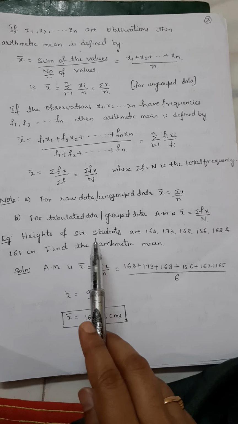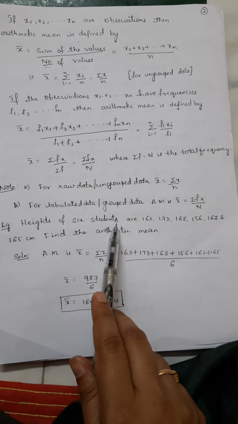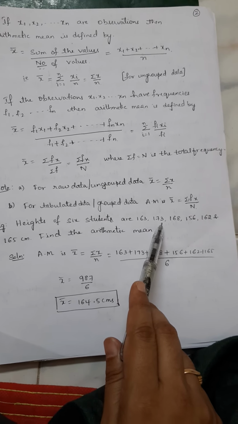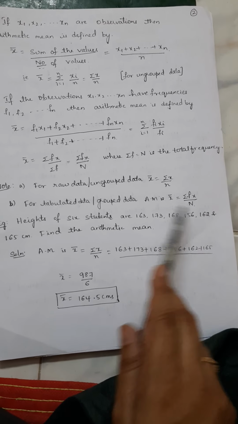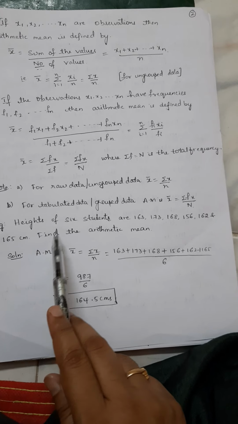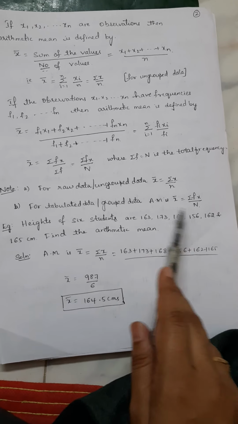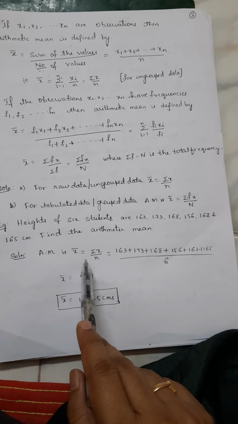Let us see an example. Heights of 6 students are given as 163, 173, 168, 156, 162 and 165 centimeters. Find the arithmetic mean. They are ungrouped data. So we know how to calculate arithmetic mean.